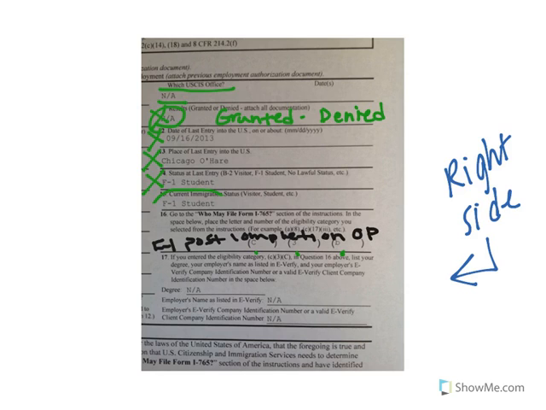Make sure to write this neatly and clearly in the space. If you are applying for pre-completion OPT, then you'll write C3A, and also handwrite F1 pre-completion OPT. Again, make sure to write neatly and clearly.